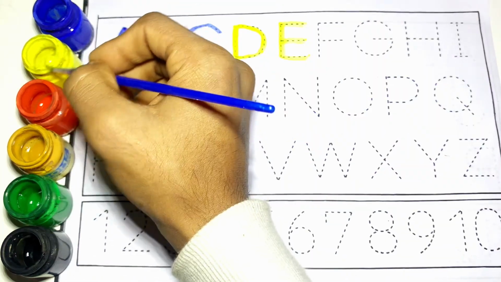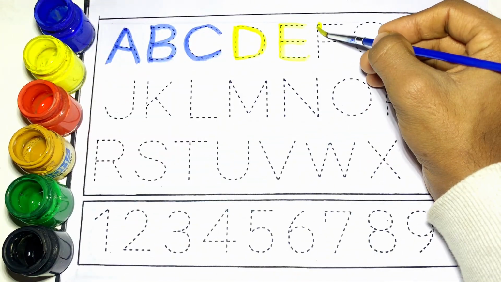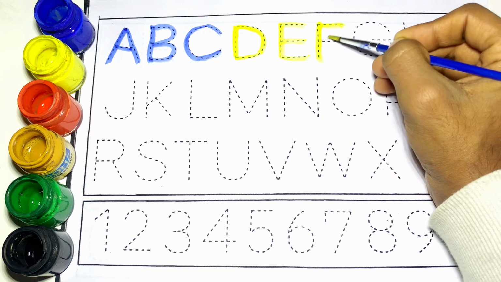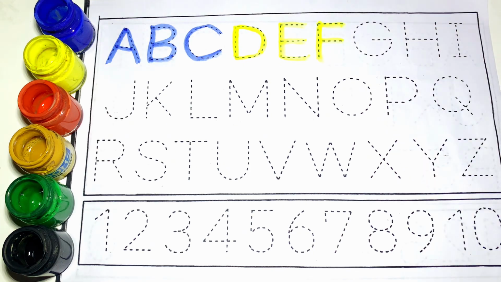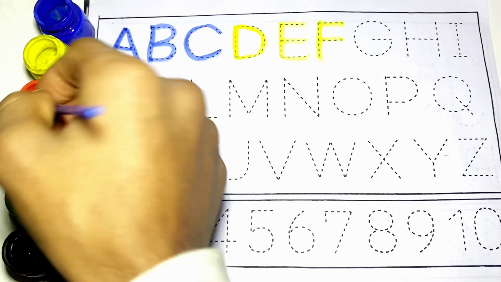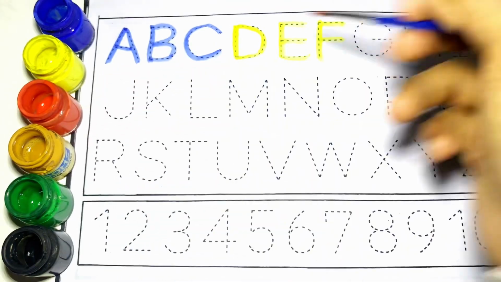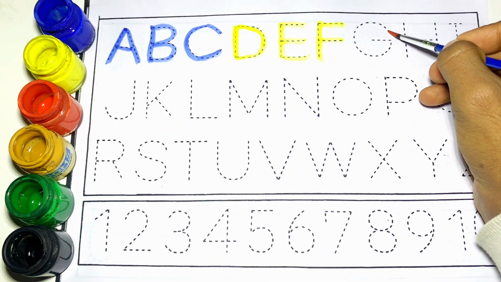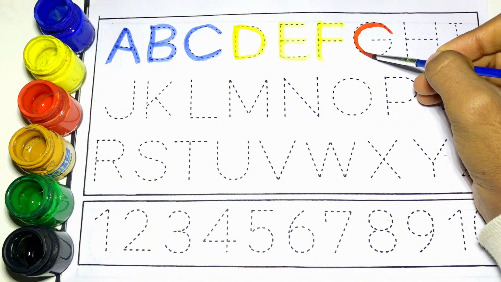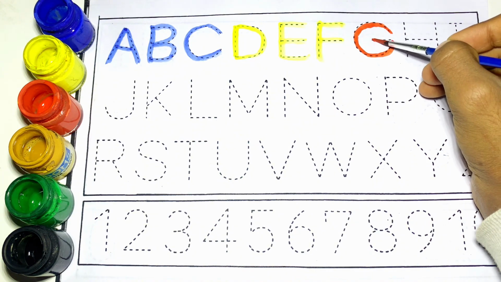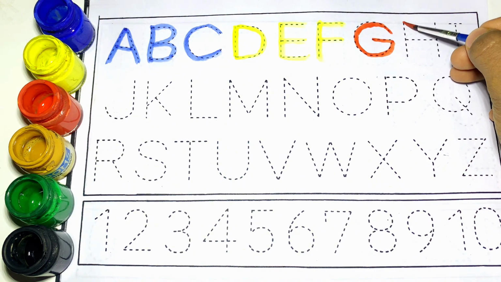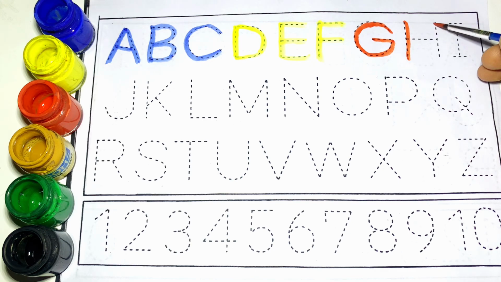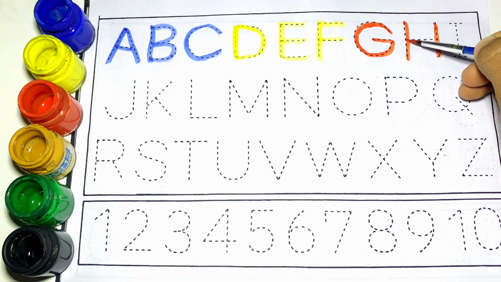Kids, again use yellow color and draw F. F is for fish. Kids, now I draw G. G is for God. And use red color. H. H is for hand.